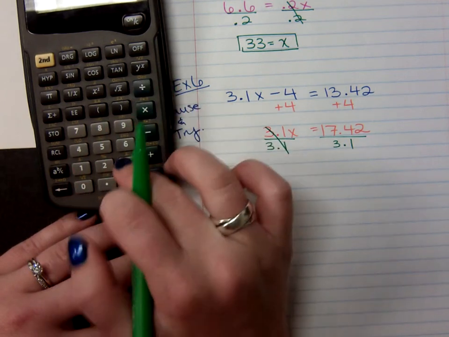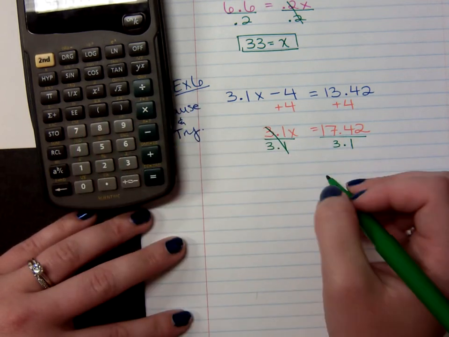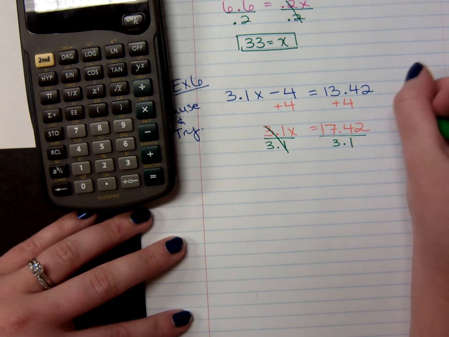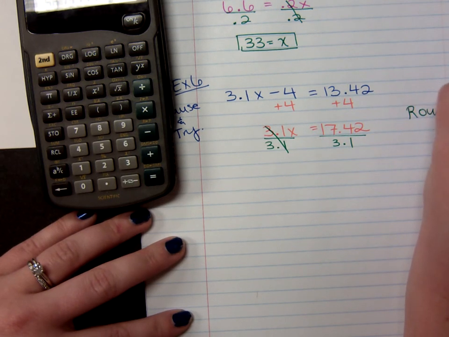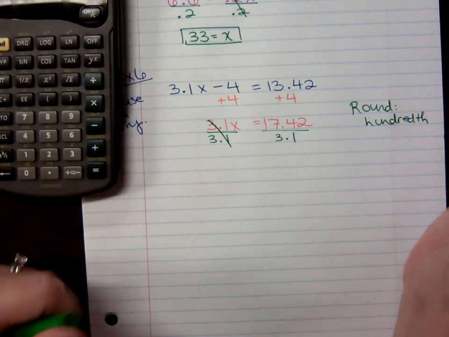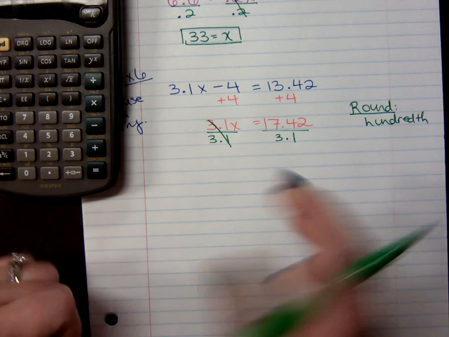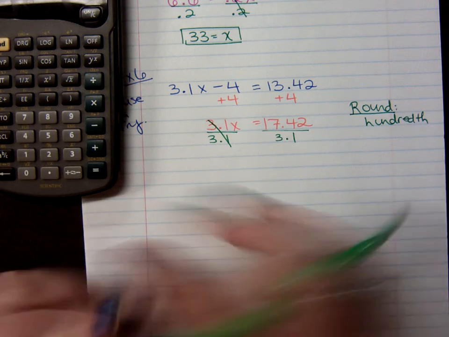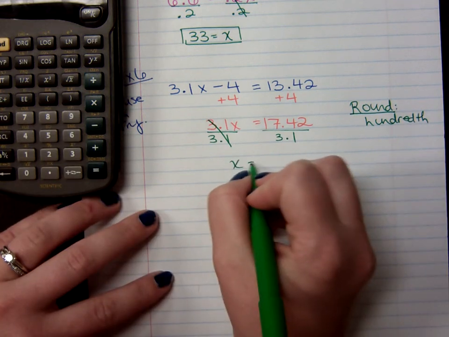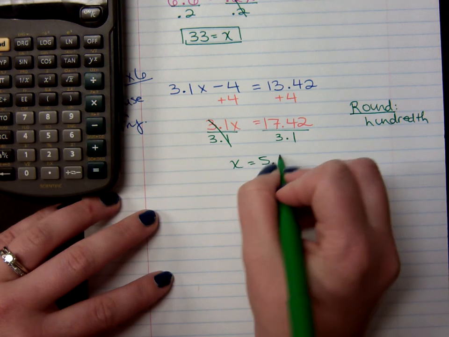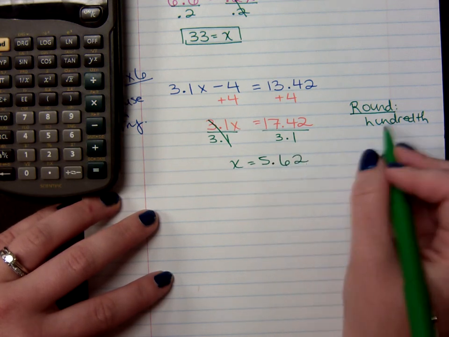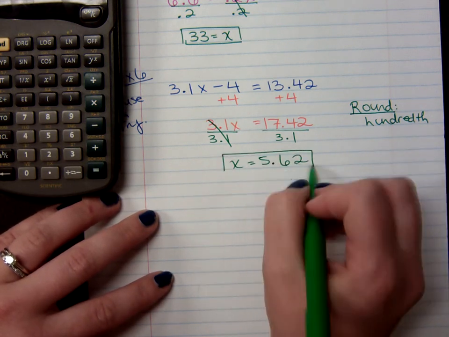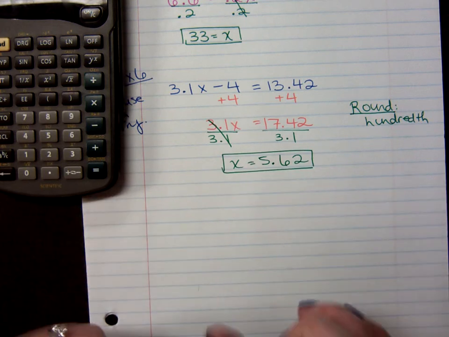17.42 divided by 3.1. We get a big crazy decimal. Let's round to the nearest hundredth. Again, the computer or the test will tell you how to round because it knows there's going to be some crazy ones. So x would be 5.62 if we round to the nearest hundredth. And that is solving with decimals.